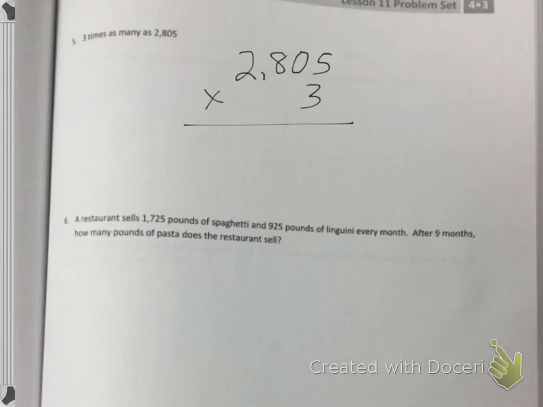All right, we're going to be working on number 6. And so this is a multi-step problem, so I'm definitely going to use tape diagrams to model the word problem so that I get it correct. Especially if it seems too complicated, that's when I know I've got to use some tape diagrams here. And you'll know right off the bat. So a restaurant sells 1,725 pounds of spaghetti and 125 pounds of linguine every month. So it already sounds a bit confusing. So let's make a tape diagram.